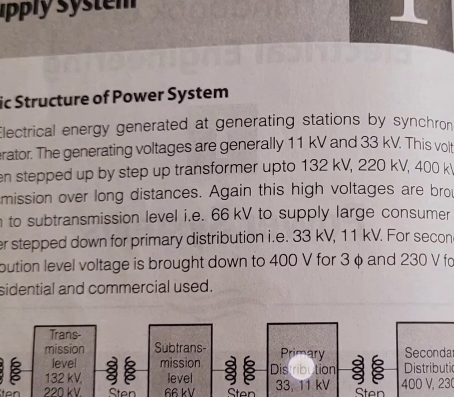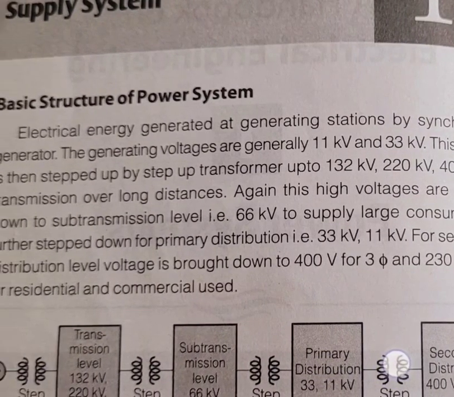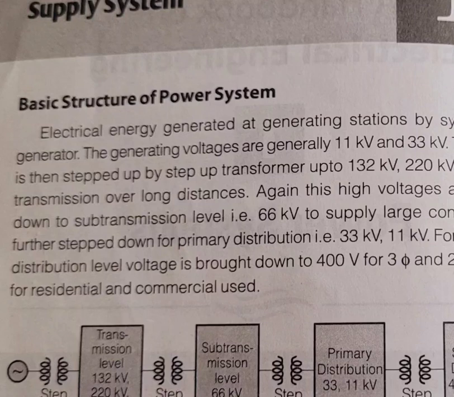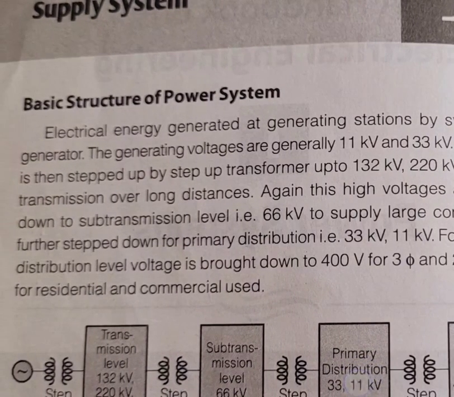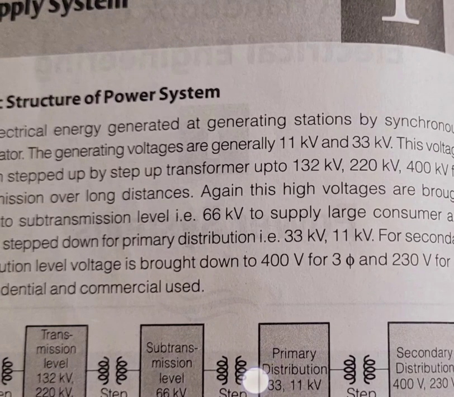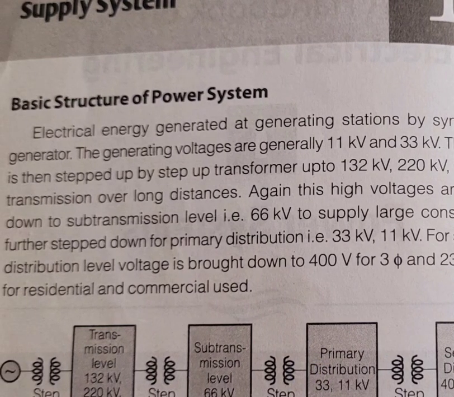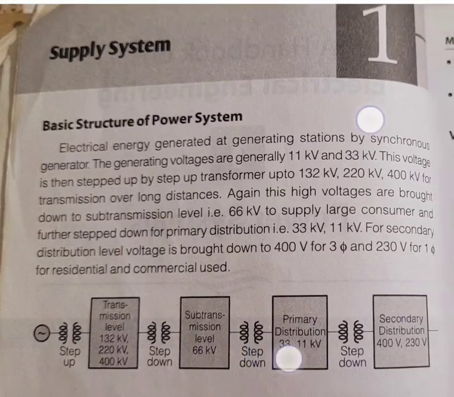Electrical energy is generated in a generating station by a synchronous generator. See, this one is very important. We have to remember the point: synchronous generator. In an exam, it may be asked which machine generates the energy. Options may be synchronous machine or induction machine, or many other options.